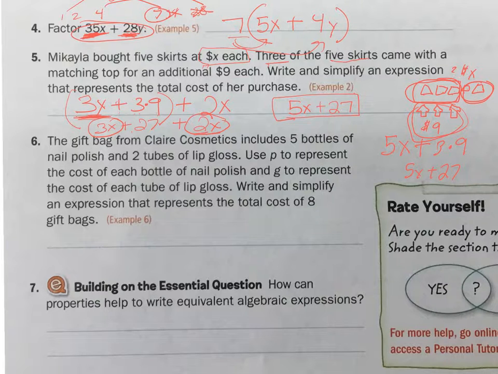Okie dokie, let's go on to 6. These are tough. These are tough. The gift bag from Claire Cosmetics includes 5 bottles of nail polish. Okay, so I have a beautiful gift, let's see, gift bag. Okay, so this is a nice little gift bag. It has 5 bottles. 1, 2, 3, 4, 5 bottles of nail polish and 2 tubes of lip gloss. So those are my lip gloss. This is my nail polish.